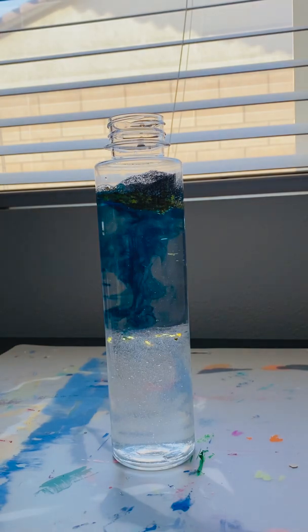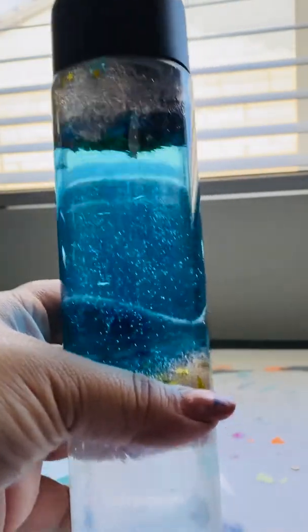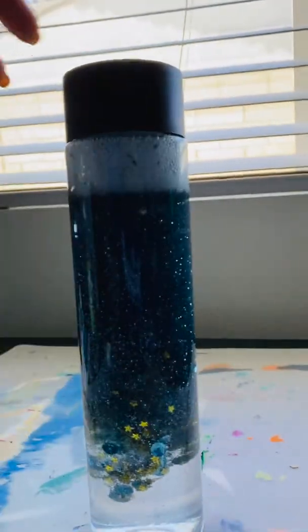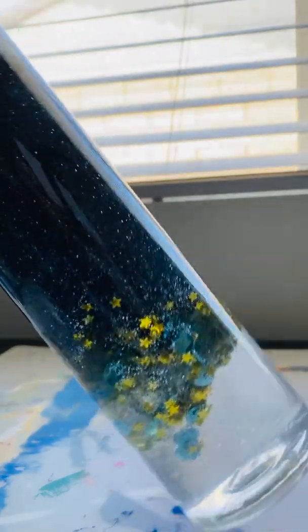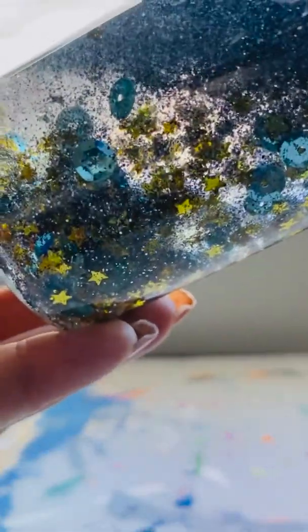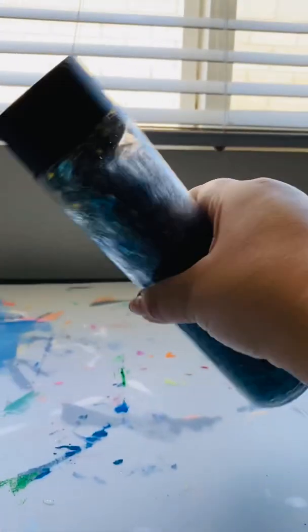When that's all done, you put the top on very, very tight and shake it up. There's the bottle with the top on, and I'm gonna shake it up. Oh, wow. You gotta shake it really well so that all of the glitter and the stars and the circles can come down. Wow. Here they are a little bit closer, the pieces, and the glitter too. I love it. I'm gonna turn it upside down just to see how it works one more time.